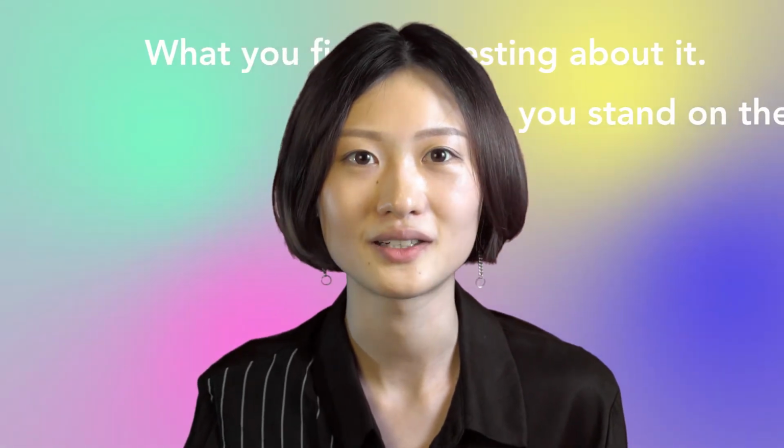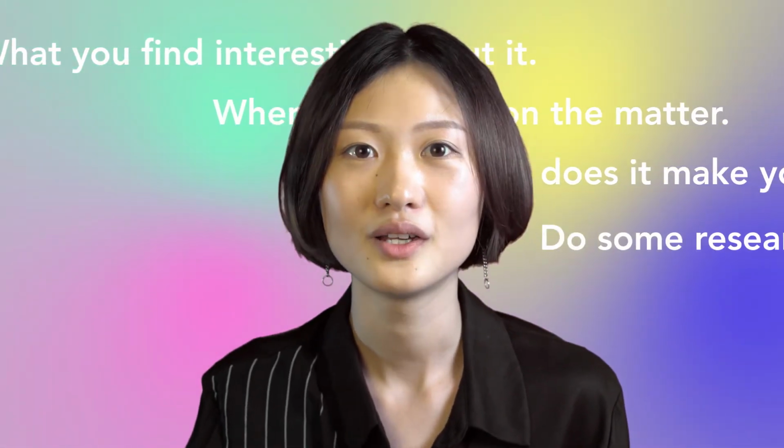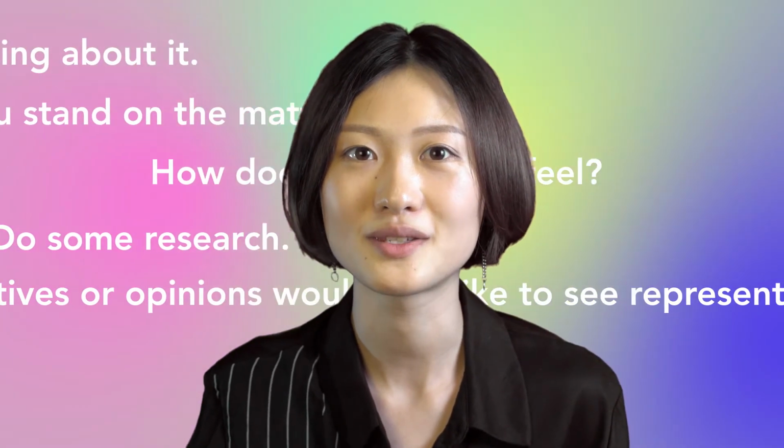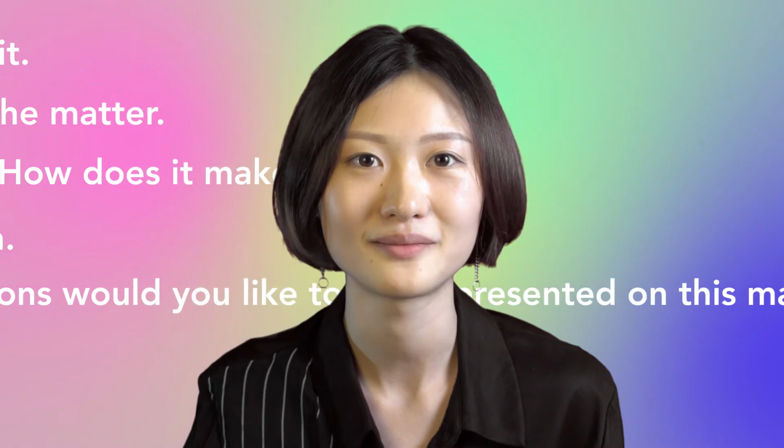Step 2. Pick a contemporary social or political issue that you are interested in. Once you pick one, ask yourself what you find interesting about it and where you stand on the matter. How does it make you feel? Do some research. What perspectives or opinions would you like to see represented on this matter?